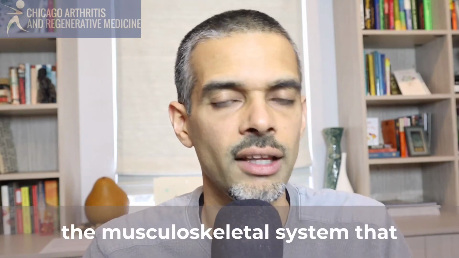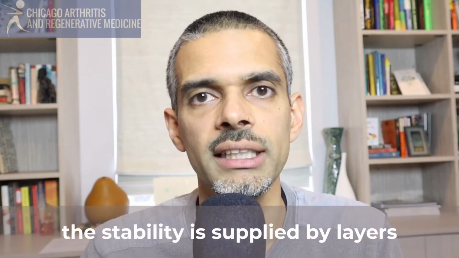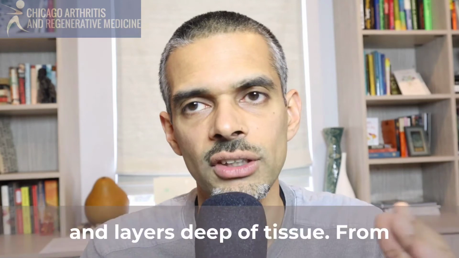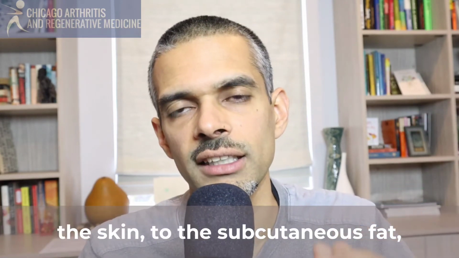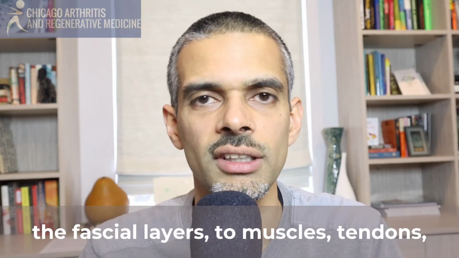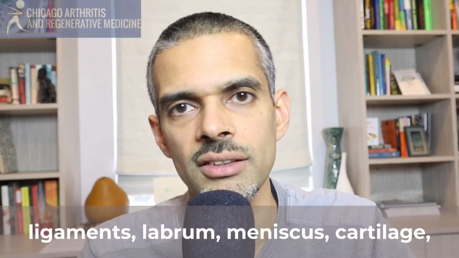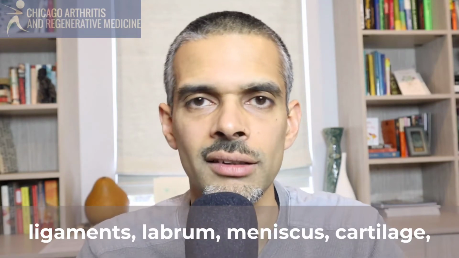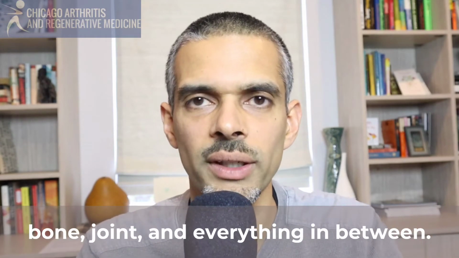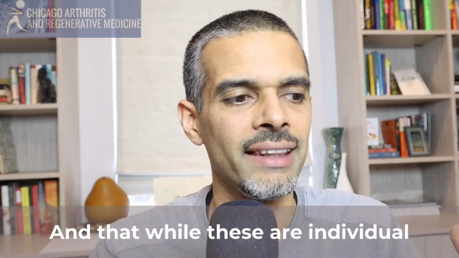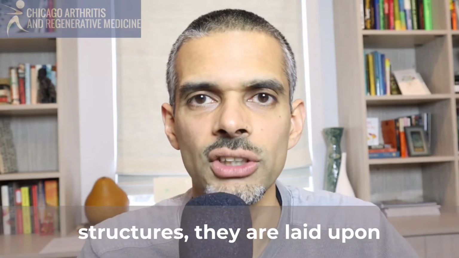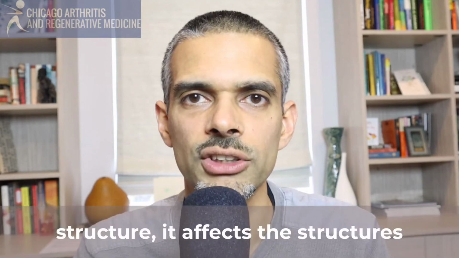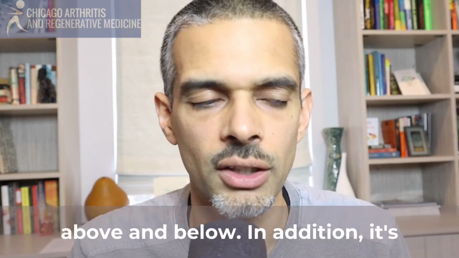It's important to understand that in the musculoskeletal system, the stability is supplied by layers and layers deep of tissue, from the skin to the subcutaneous fat, to fascial layers, to muscles, tendons, ligaments, labrum, meniscus, cartilage, bone, joint, and everything in between. And while these are individual structures, they are laid upon each other, and if you injure one structure, it affects the structures above and below.